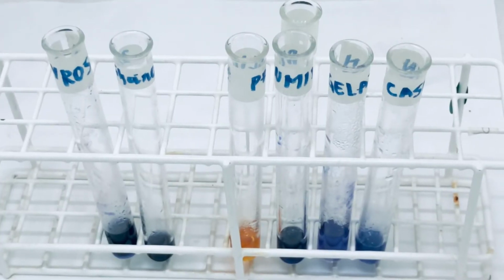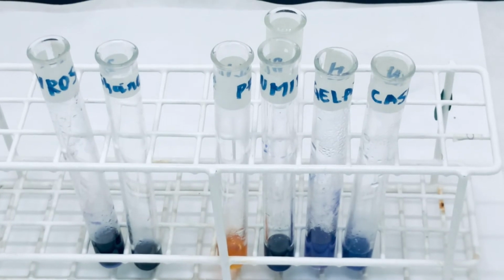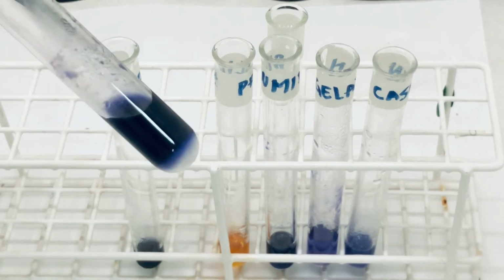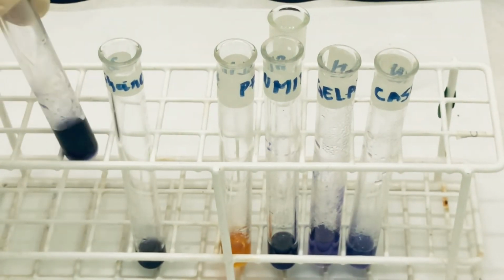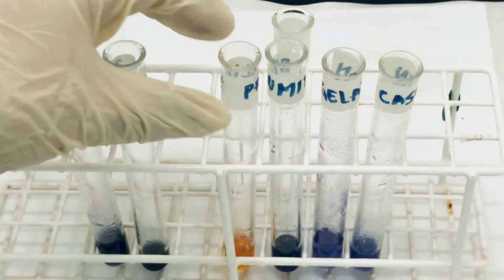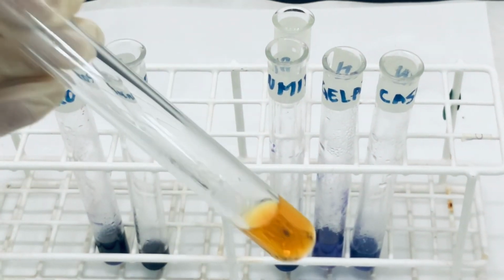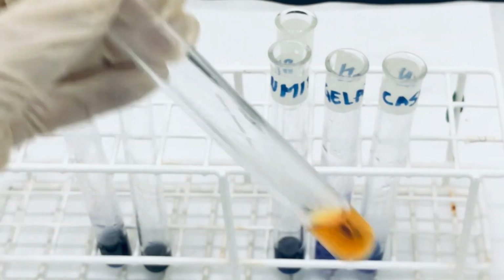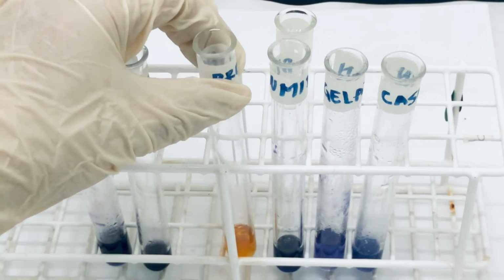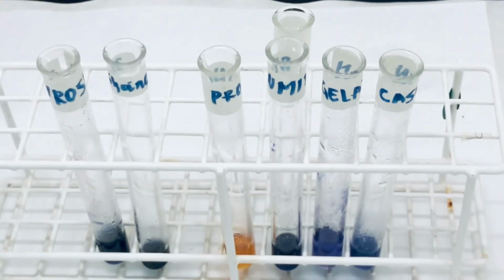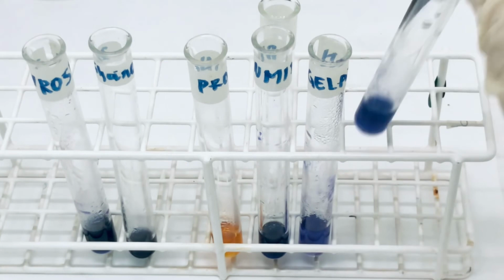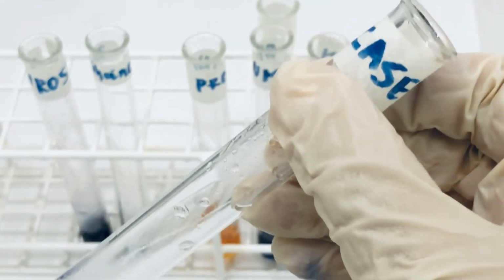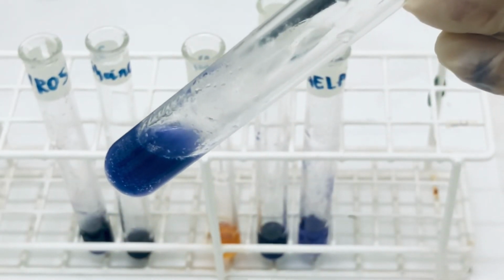As you can see, different amino acids and proteins gave different types of results. For the amino acids, we immediately got a dark purple color, as you can see, for tyrosine and glycine. For proline, because of its different structure, it has got a yellow color which confirms the presence of proline. As for the proteins, it also gave a purple color, but it took comparatively longer time to develop and it is a little light in color.